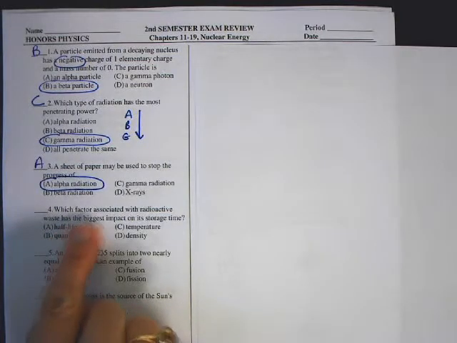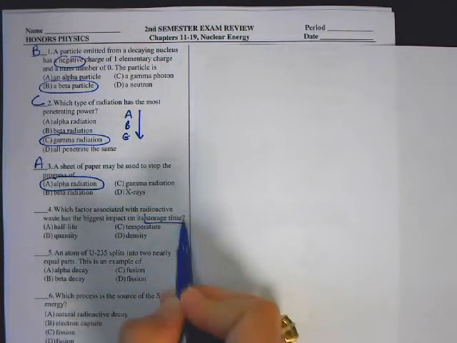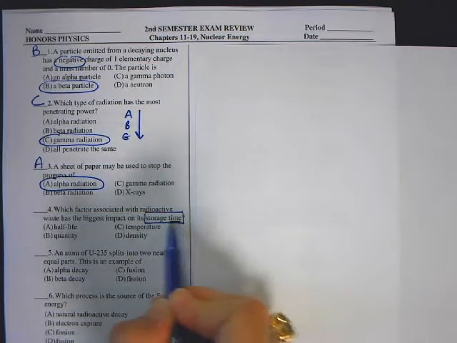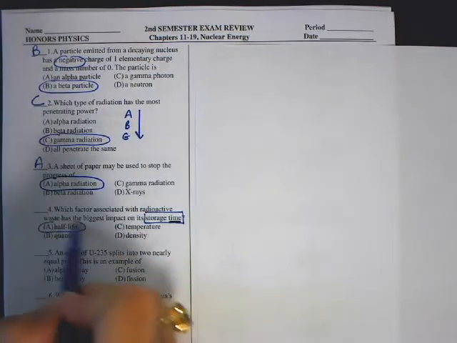Number 4, which factor associated with radioactive waste has the biggest impact on storage time? So the key word there is time. So what has to do with time? Obviously half-life, because that's the time it takes to decay.